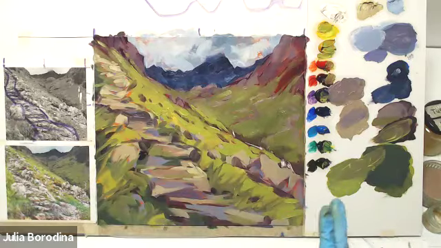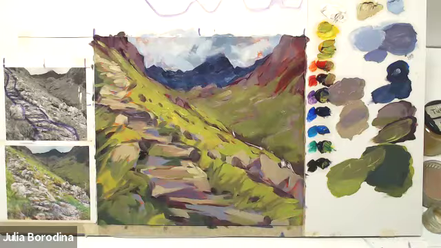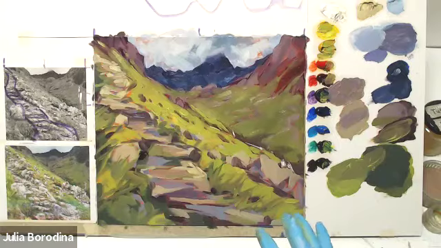You don't have to paint it all in one go. Maybe just give yourself a break. Work on some darks, a break, greens, a break, steps, a break, a bit of combination, a break. And then it's becoming a little bit more achievable steps for you.